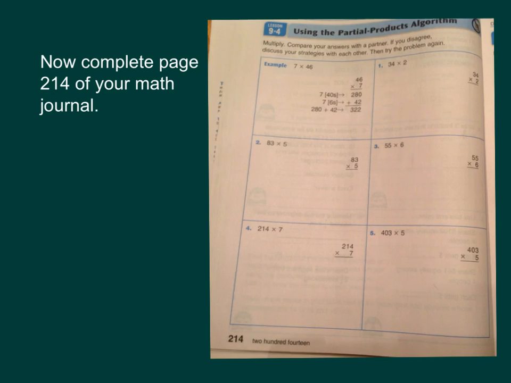Now complete page 214 of your math journal. It's called Using Partial Product Algorithm. Multiply. Compare your answers with a partner. If you disagree, discuss your strategies with each other. Then try the problem again. Your teacher will decide if you are working with a partner or a small group or individually.